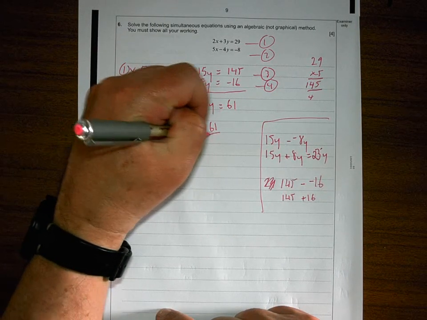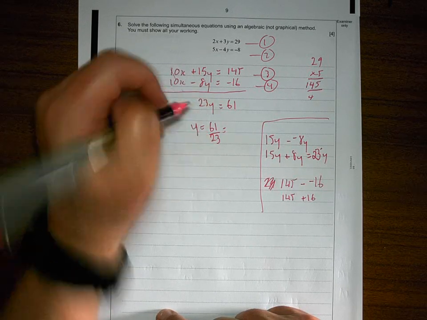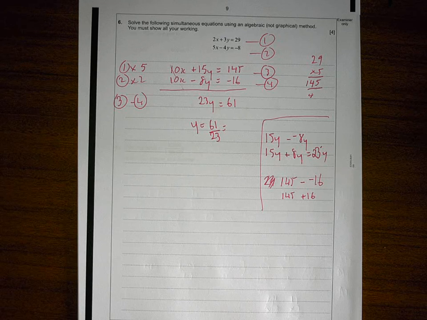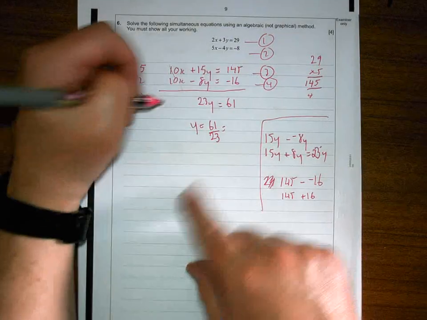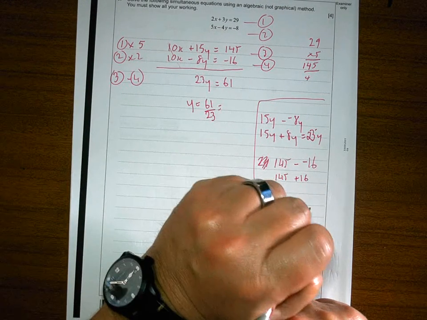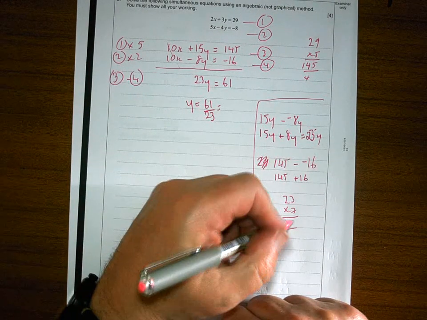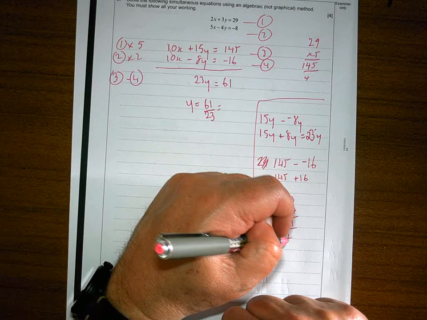How many times does 23 go into 61? I'm going for 7 because 7 3s are 21, so let me just check. 23 times 7. 7 3s are 21. 2 7s are 14, 15, 16.